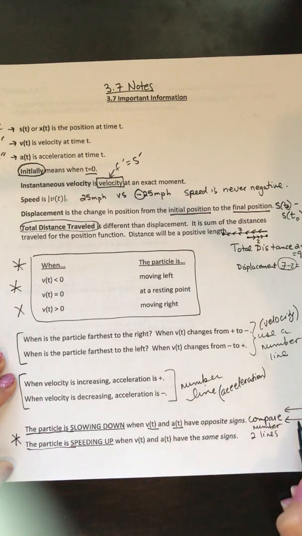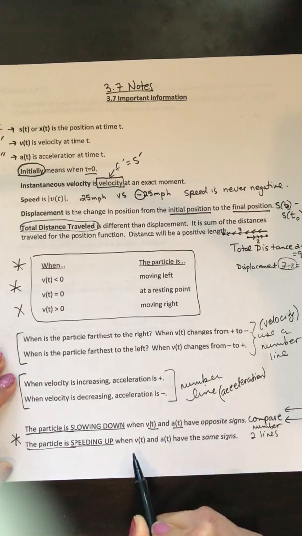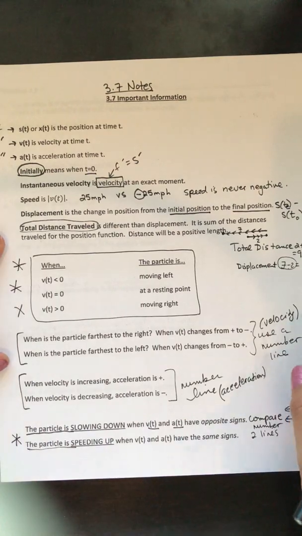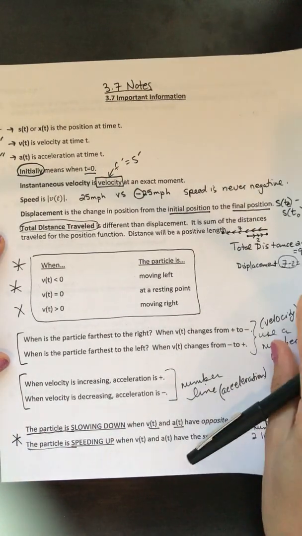You're going to look at the same two number lines, velocity and acceleration, and see where they have the same sign. So positive, positive, or negative, negative. All right, let's do some examples so that all comes together.